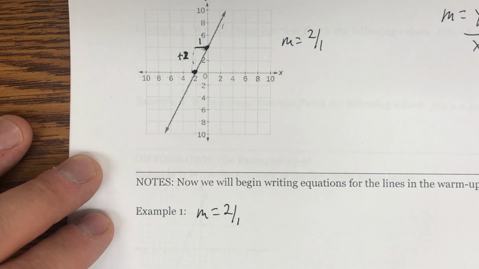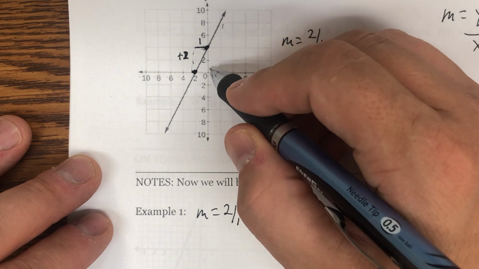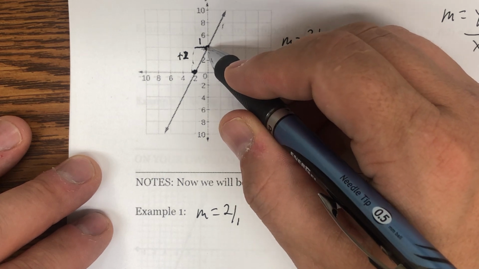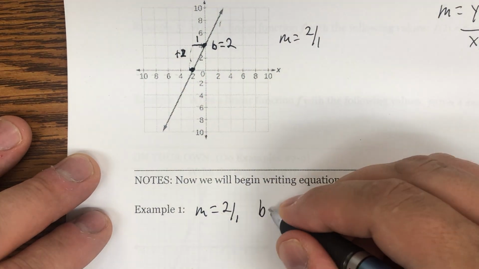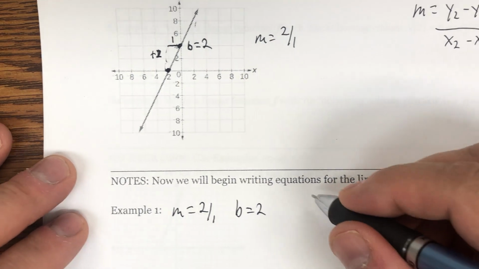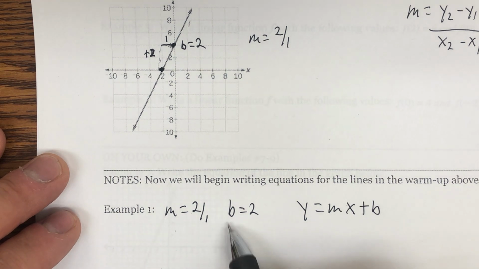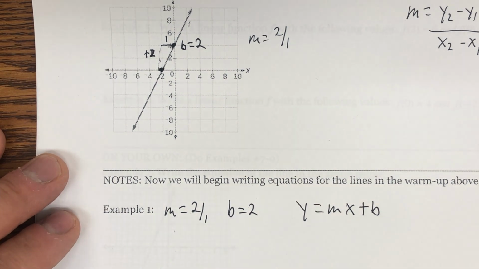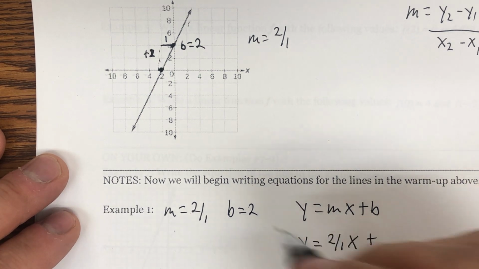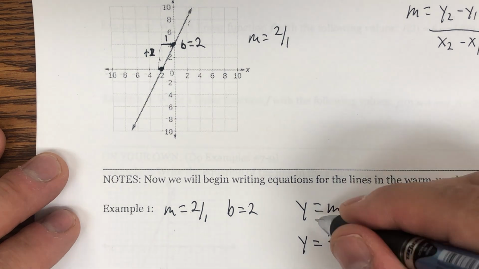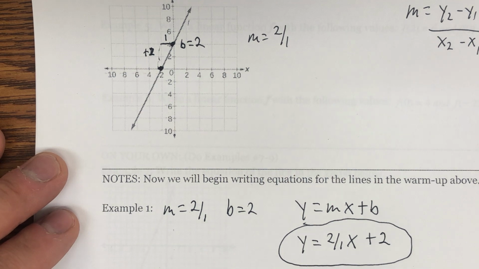And I have to look at the graph to identify the y-intercept. The place where it crosses the y-axis is right here. X is 0 and y is 2, so the y-intercept, b, is equal to 2. So, to write the equation, y equals mx plus b, we just need to know m and we need to know b. We plug those 2 values in and we have the equation. Y equals 2 over 1x plus 2. That is the equation of the line in slope-intercept form.